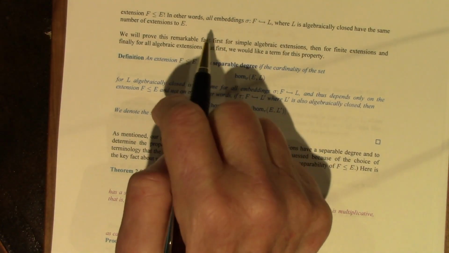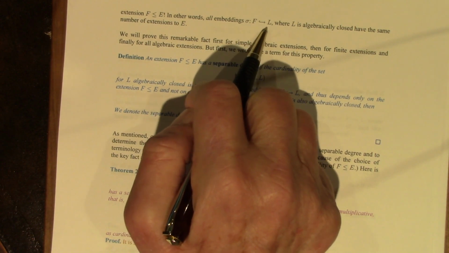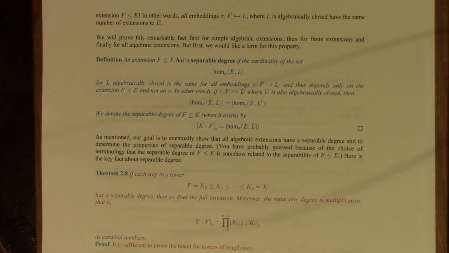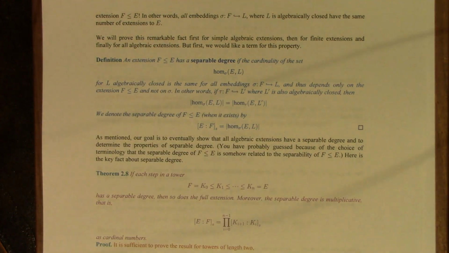To put it differently, all embeddings sigma of F into L, where L is algebraically closed, have the same number of extensions to the larger domain E. We're going to prove this in steps. First for simple finite extensions, then for arbitrary finite extensions, and finally for all algebraic extensions.